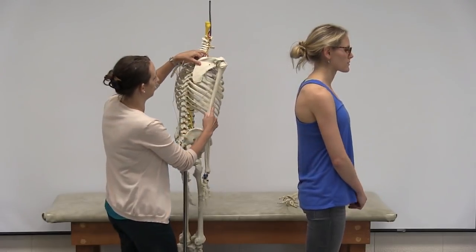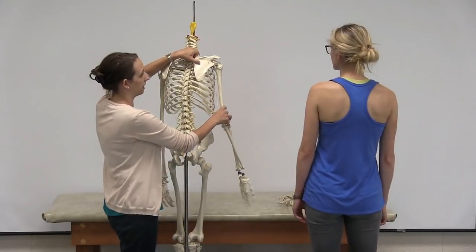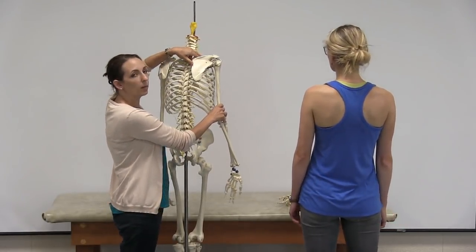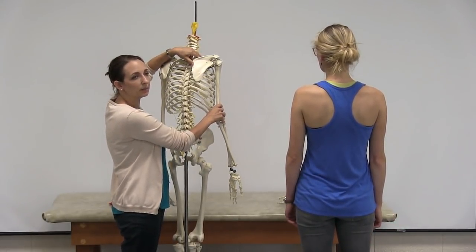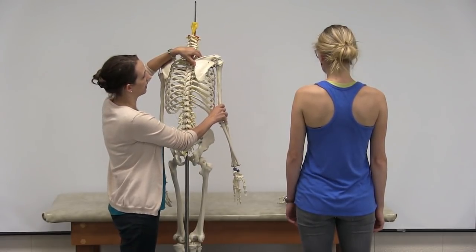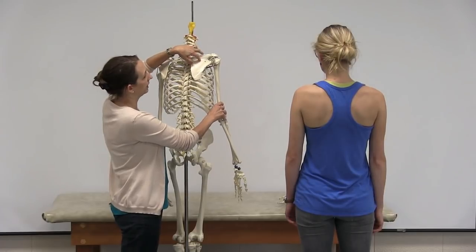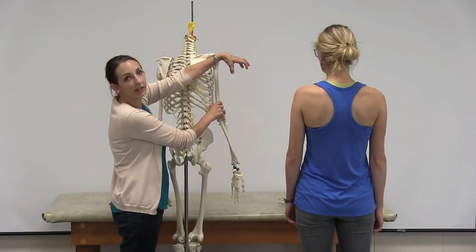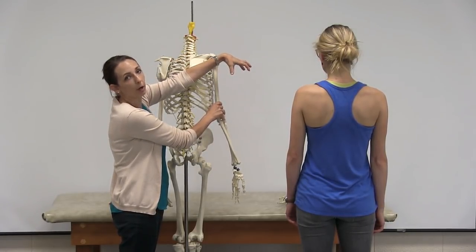All right, if we move to the posterior side, we're going to talk about abduction and adduction. The way that I remember this is a little funny. Abduction: imagine a little UFO beaming your arm up away from your body. So you're being abducted.